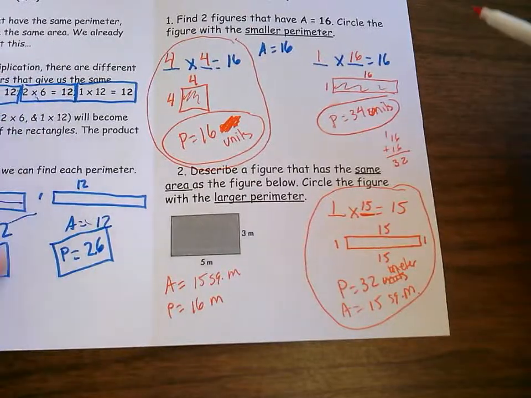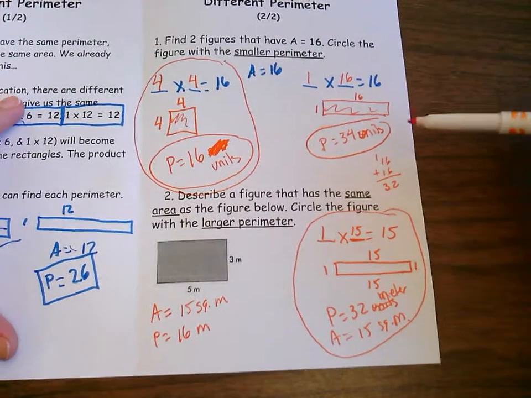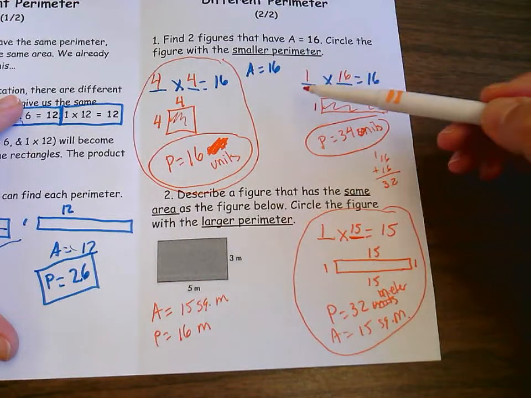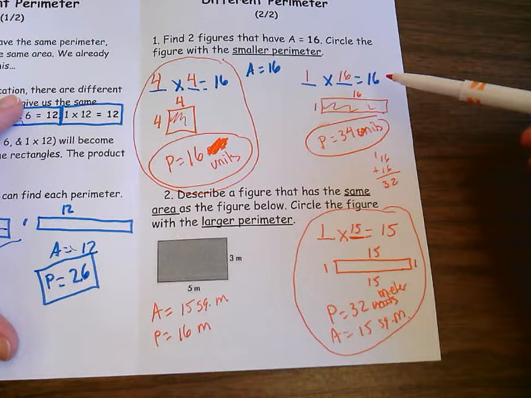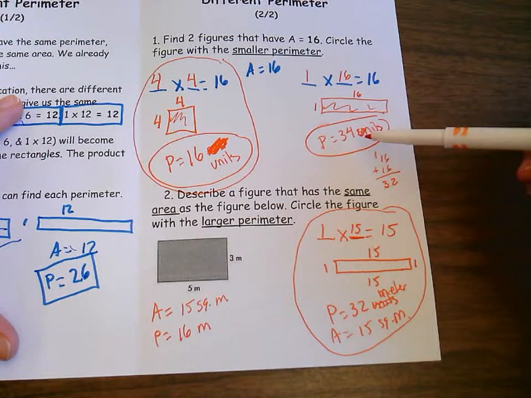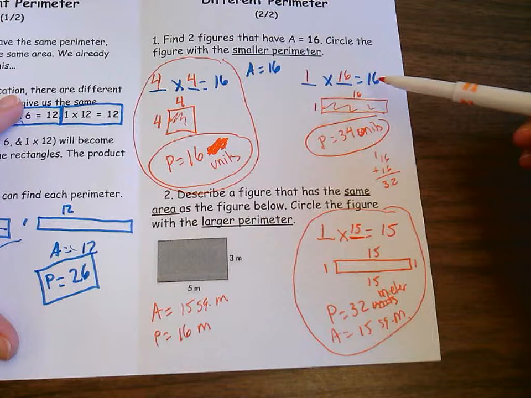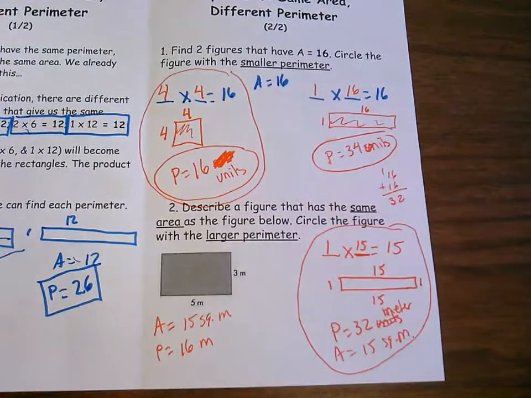All right, so to recap, when you're trying to find a figure that has the same area but a different perimeter, you want to find two new factors, or a length and a width, that equal that same area, draw your figure, and then find your perimeter. Find the two factors, draw your figure, and then find your perimeter.